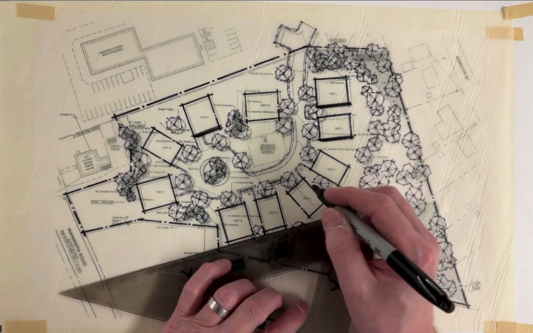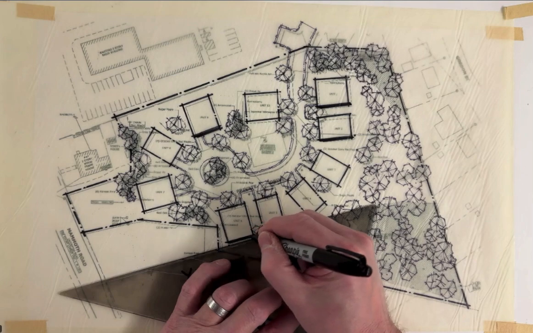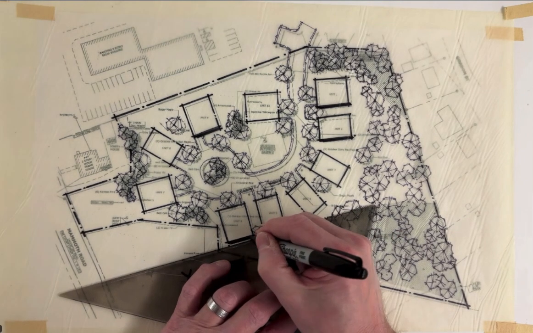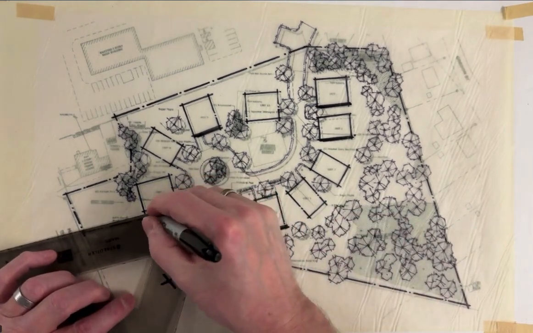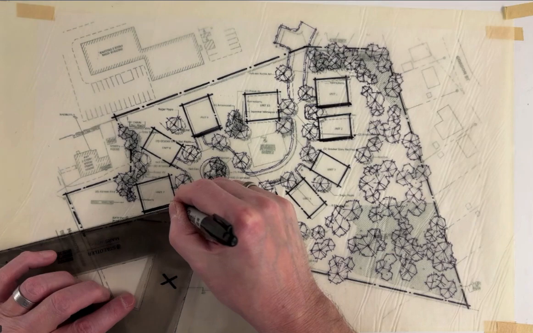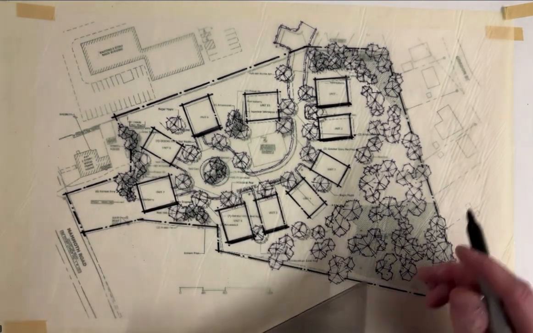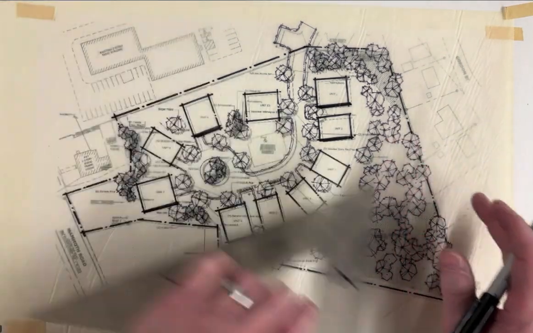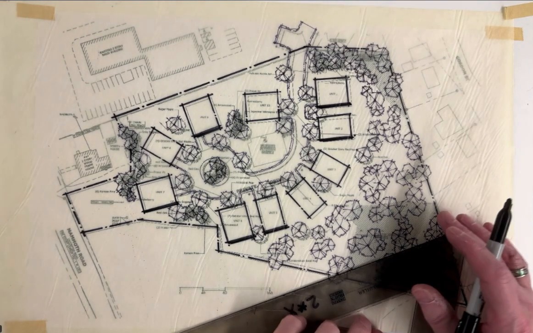All right, we've got this one and that one look like this one go down. Oh, this one's down, but I don't want to drag my Sharpie. I'm going to wait for a second, let that dry, and then I'm going to put some other ones in.